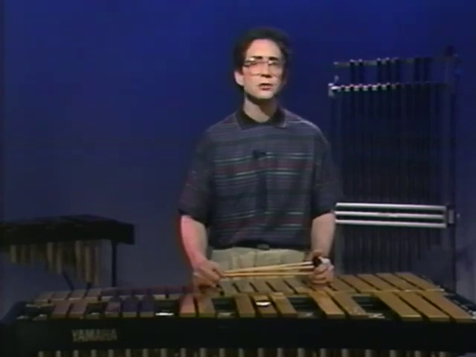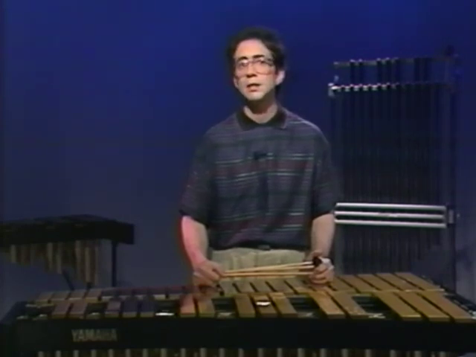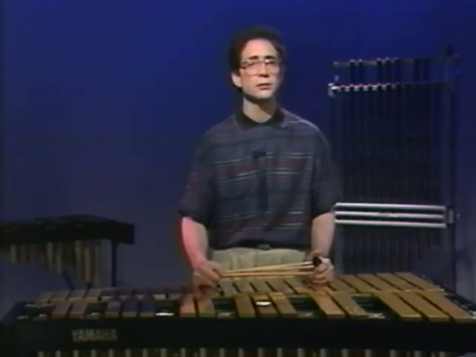So when trying to connect a scale with a particular harmony, it's always necessary to make sure that the scale and the chord fit together. Let me give you a short explanation of chord symbols.